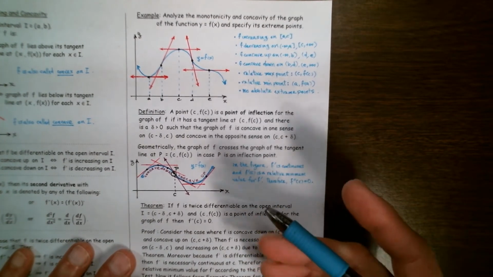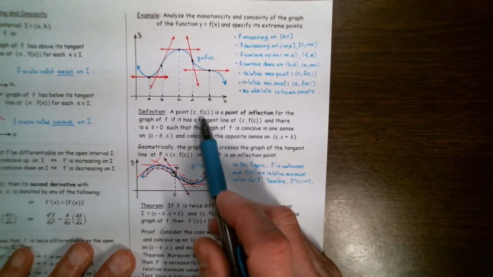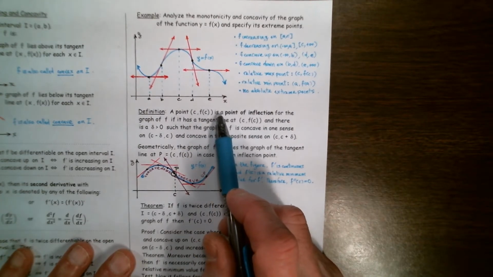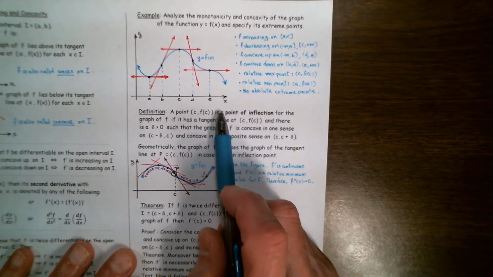And one other point we're interested in is points where the concavity of the graph changes.